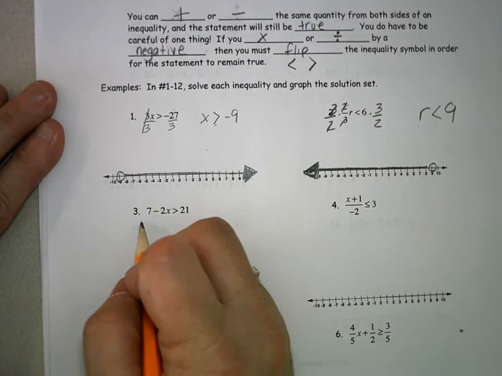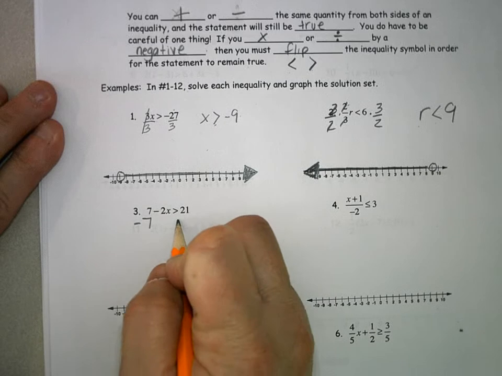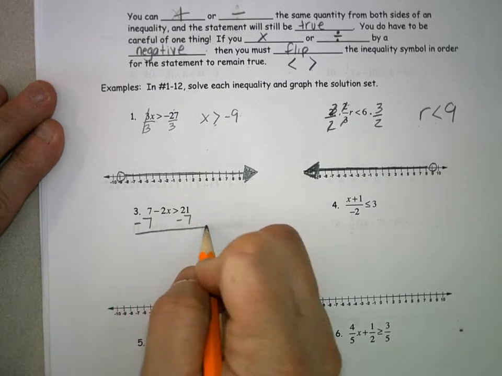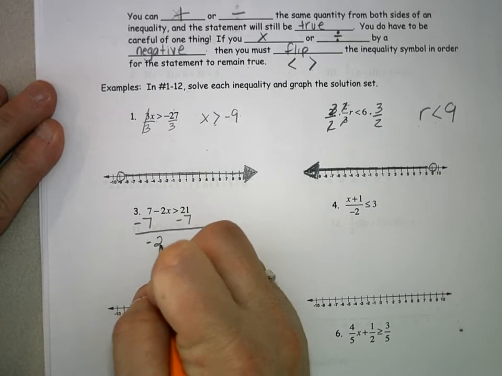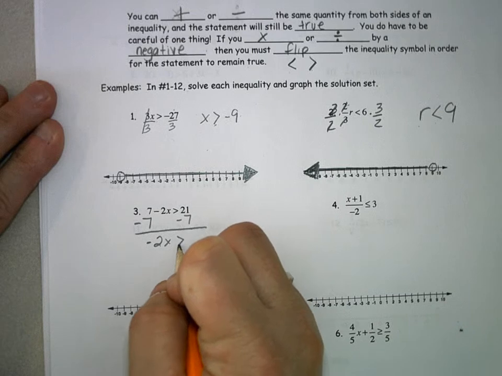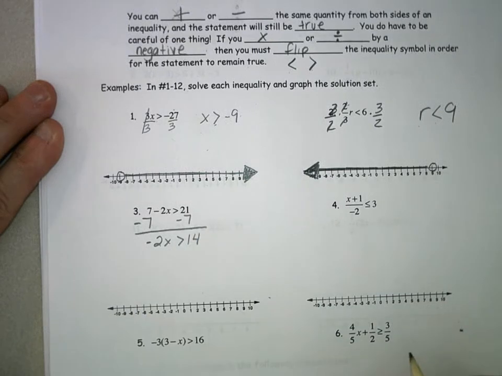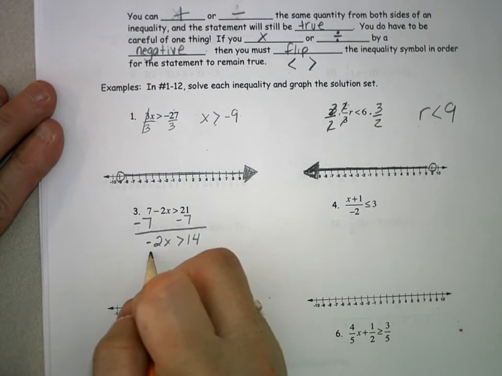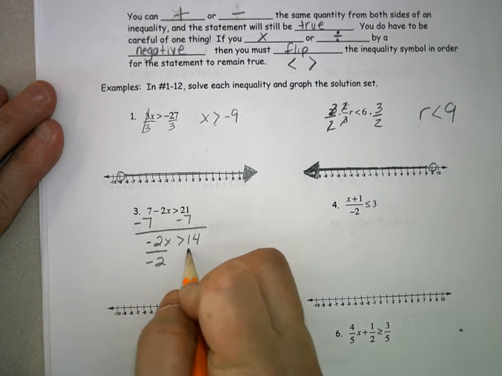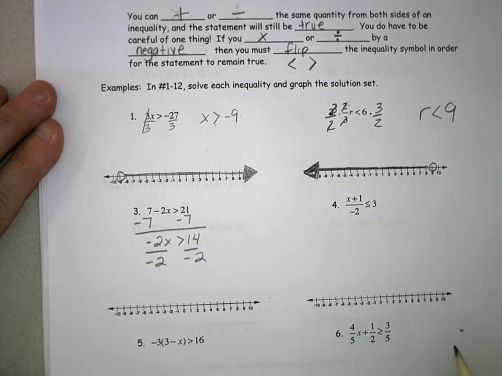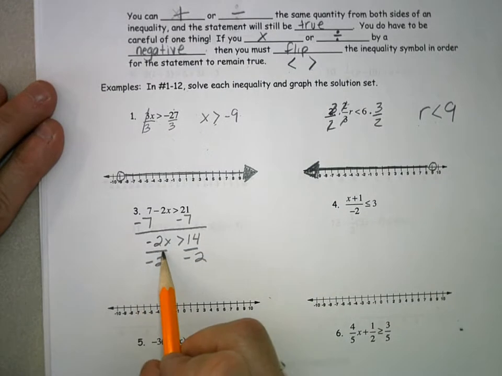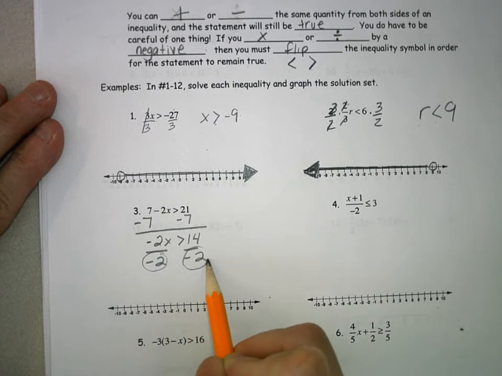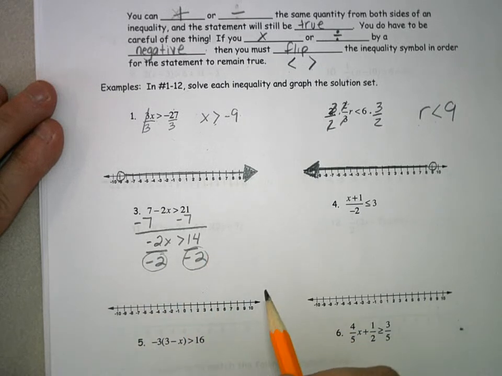Solving number 3. First, we're going to subtract 7 from both sides, and that becomes negative 2x is greater than 14. Then you divide both sides by negative 2. Since we divided by a negative, we have to switch the sign.